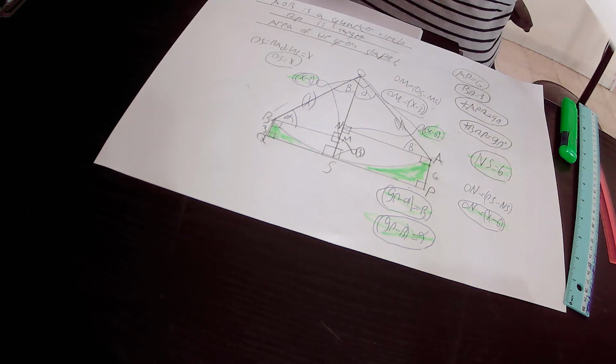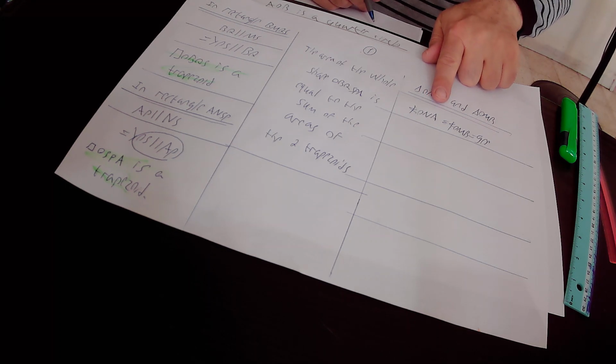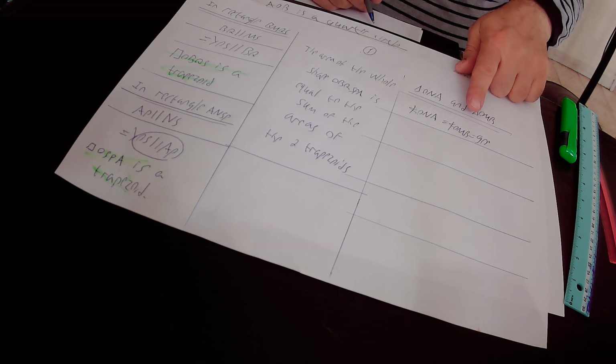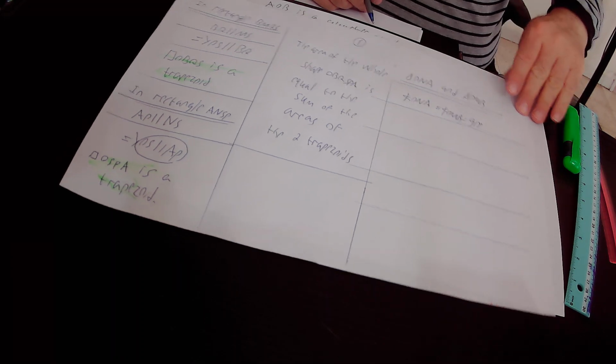Repeat again. Angle ONA in the right triangle ONA equals angle OMB in the right triangle OMB. They are both equal to 90 degrees, therefore they are equal to each other.